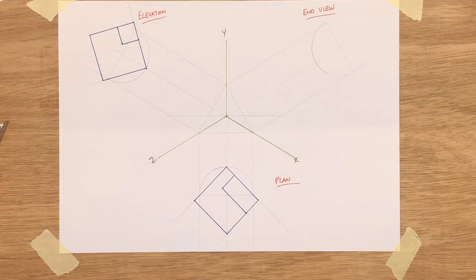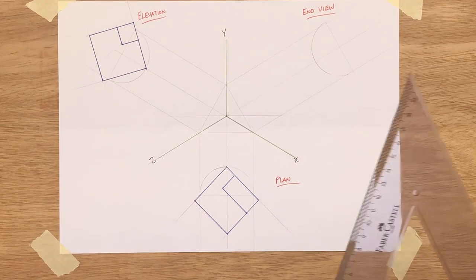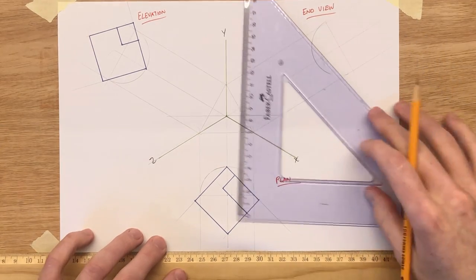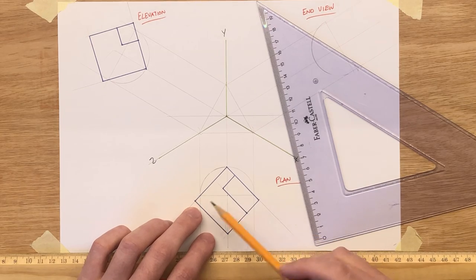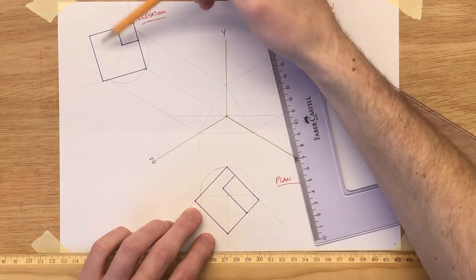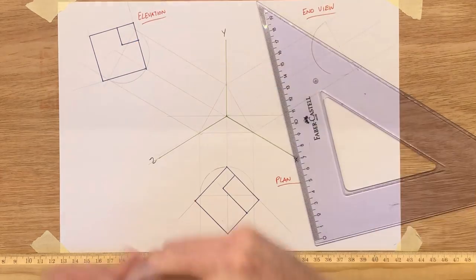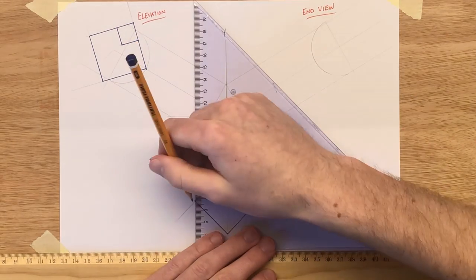Now, in the middle is where I'm going to make my axonometric. It's simple enough. I'm going to bring this point here, and if you can imagine, this point is here, on the ground.